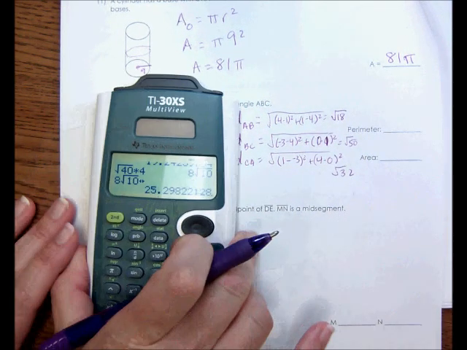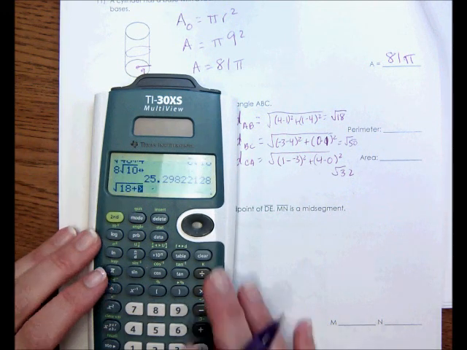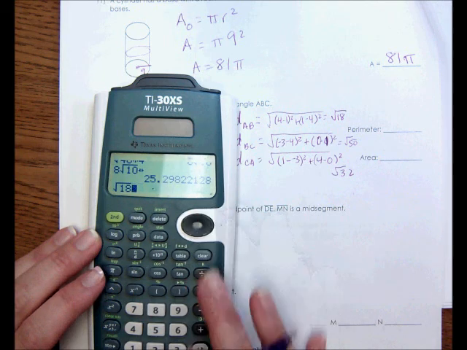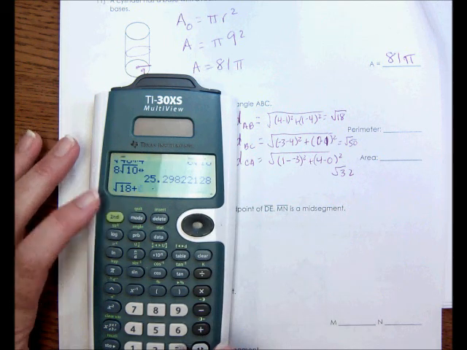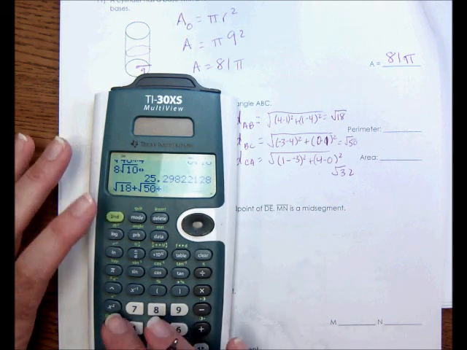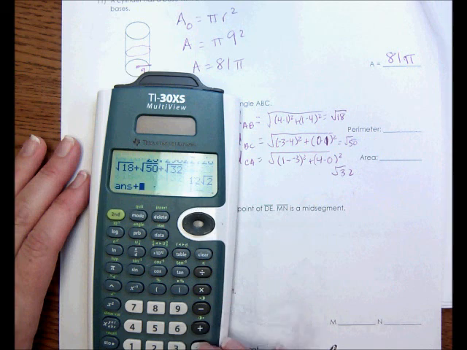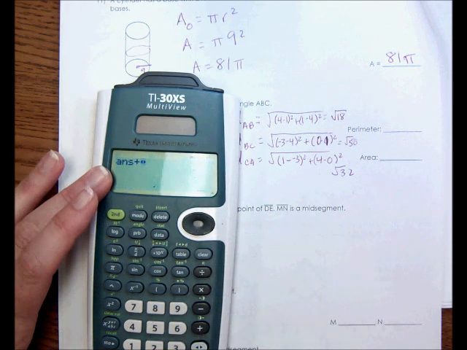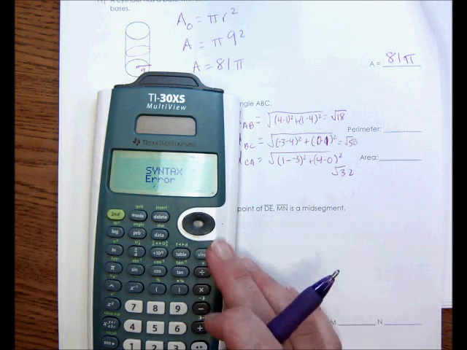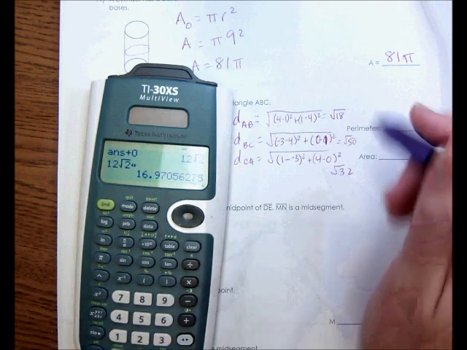And when I add all of those up together, the square root of 18 plus the square root of 50, and then plus the square root of 32, and that answer is going to be 16.97.